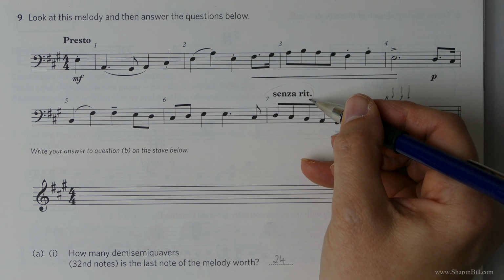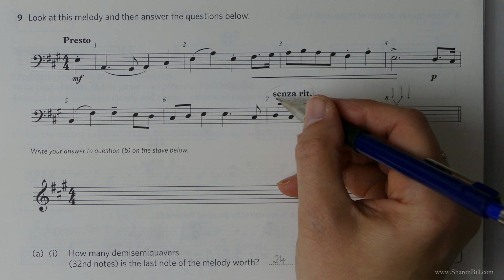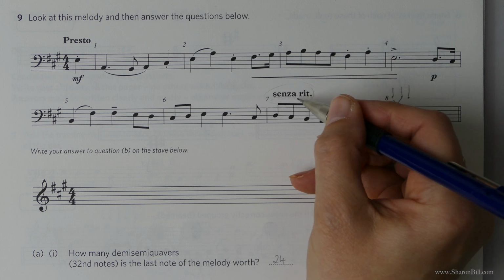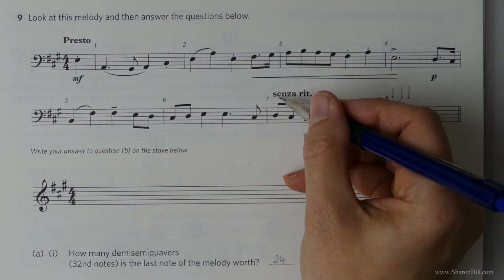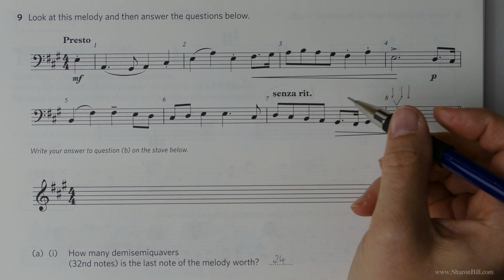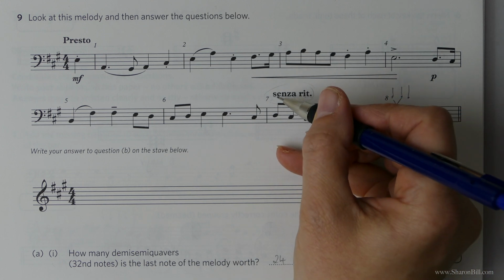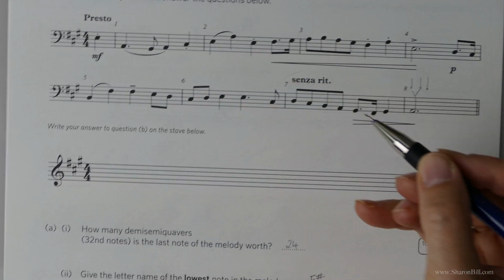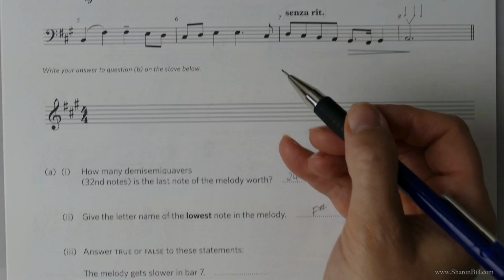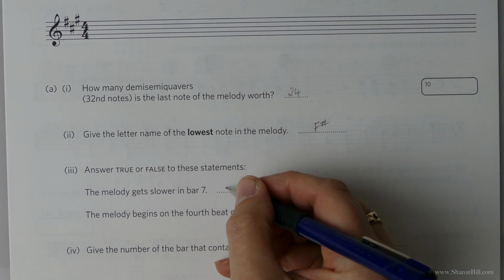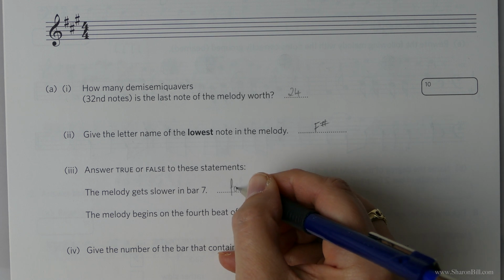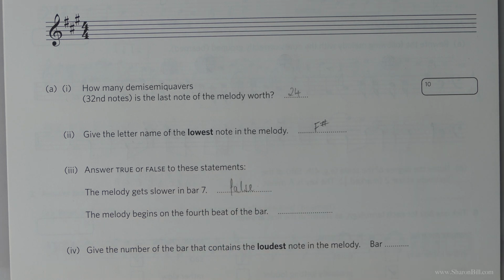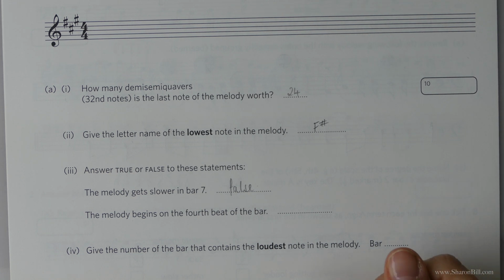However, that's not the full story. We have this word here, senza, which means without. So it's actually without a rit. The composer is telling us not to slow down at the end, but just to keep to tempo. So in actual fact, the melody does not get slower because of that word senza. So that statement is false. A bit tricky there, so you need to be fully aware of all of your performance terms and musical directions.